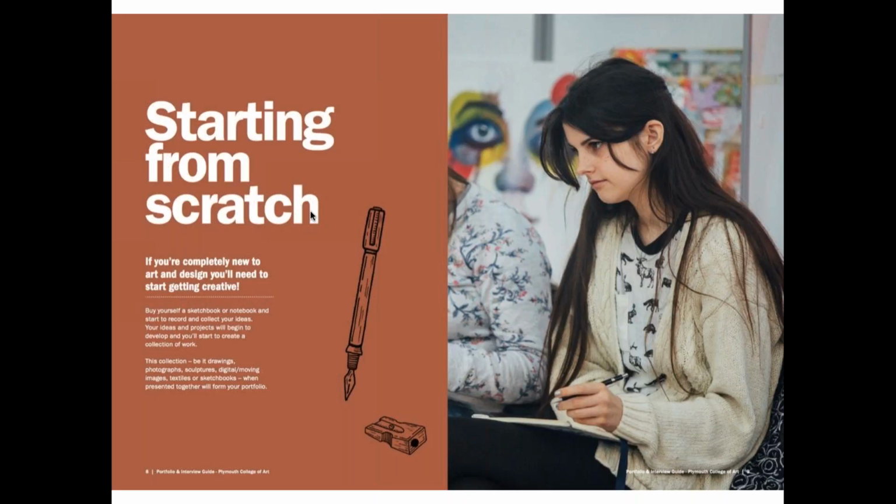Your ideas and projects will begin to develop, and you'll start to create a collection of work, definitely. If they're on an A-level course, they're going to be there for 2 years developing work. So it's not something they have to completely make when they sign up for an interview at university. They've got all the work already, and it's ready to go.